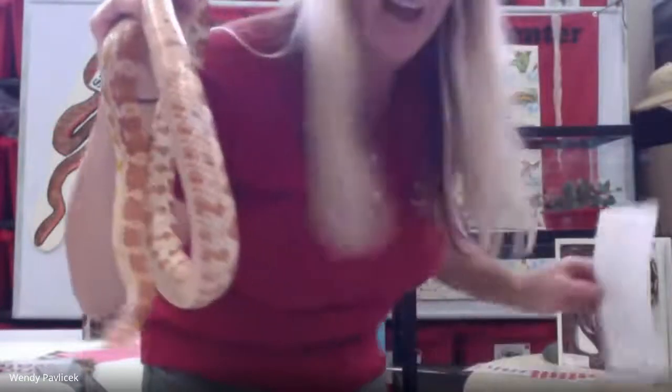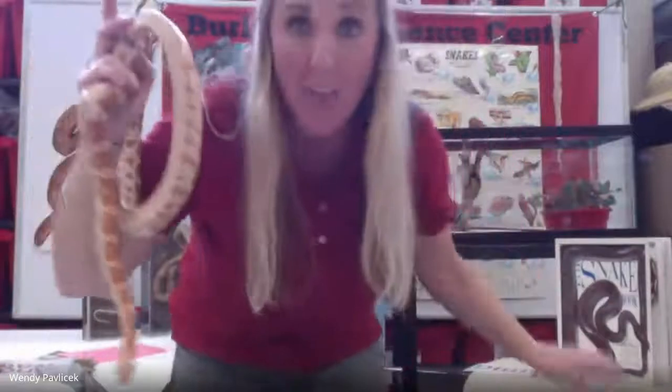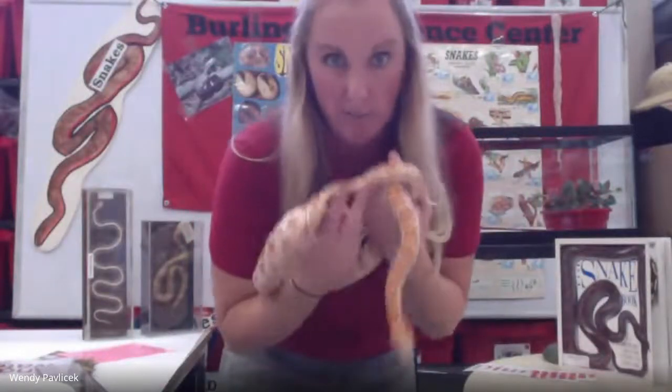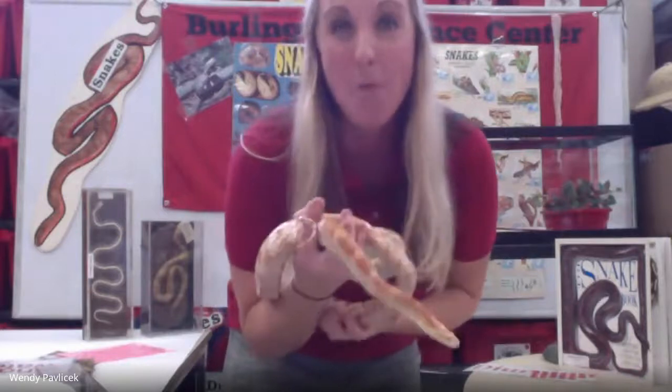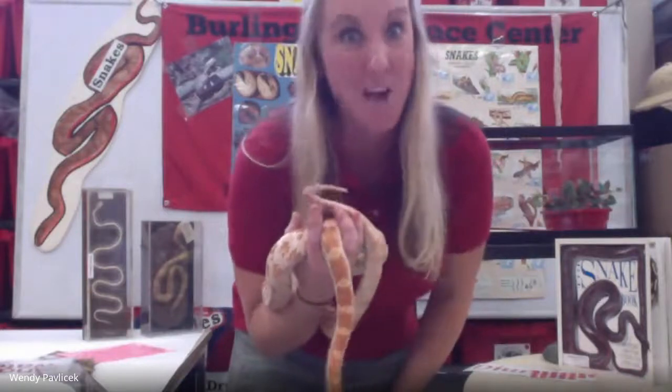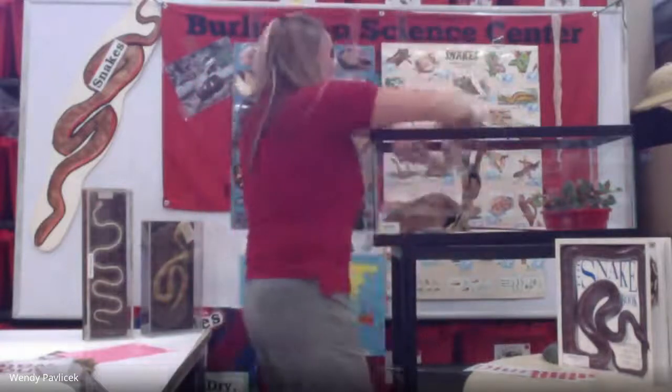And we call that his cloaca. Not only does he go to the bathroom, but that's where he would lay his eggs. If it was a girl, sorry, Galileo, or it would have live birth. So very, very cool. So I'm going to put Galileo away because our time is almost up for today.